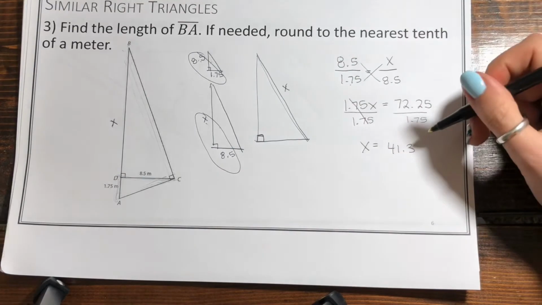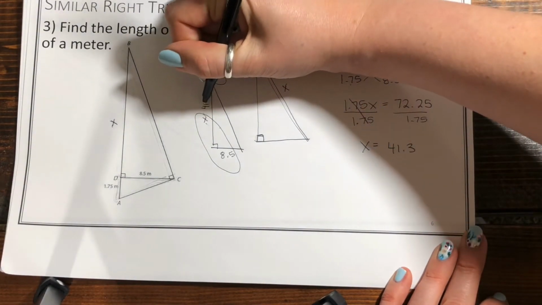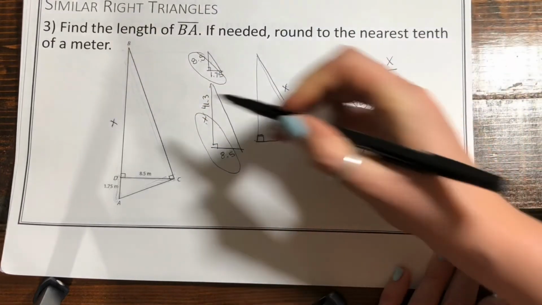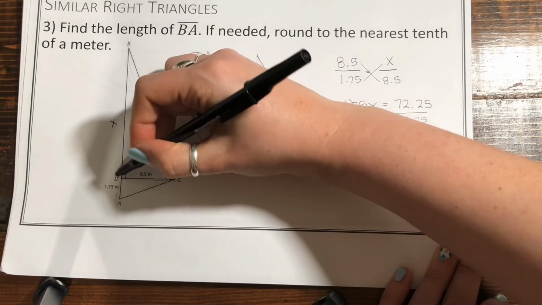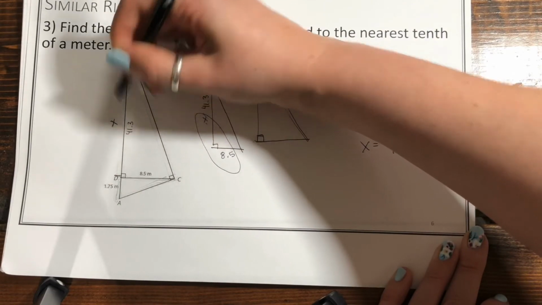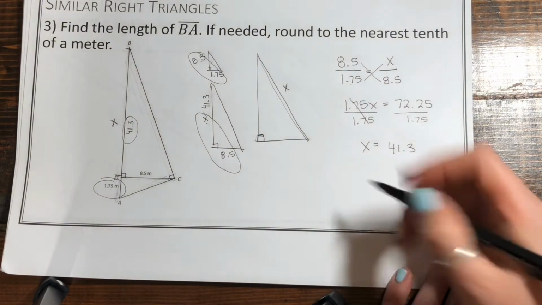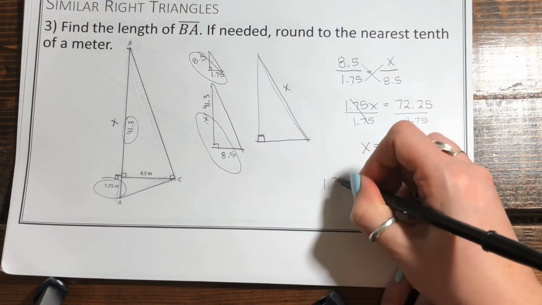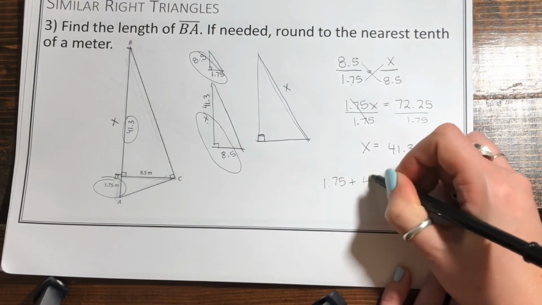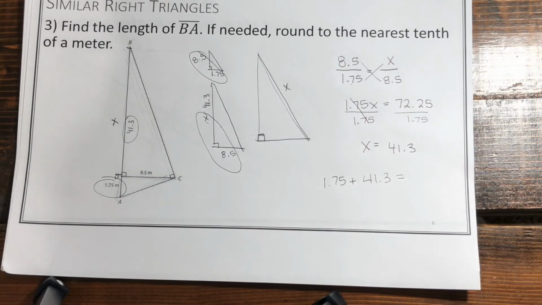So that's not our final answer though. That is just this piece right here, 41.3. But they want this entire side. So from here to here is 41.3. So we're going to take this piece and now add to it that 41.3. So 1.75 plus 41.3 is going to equal our entire length.